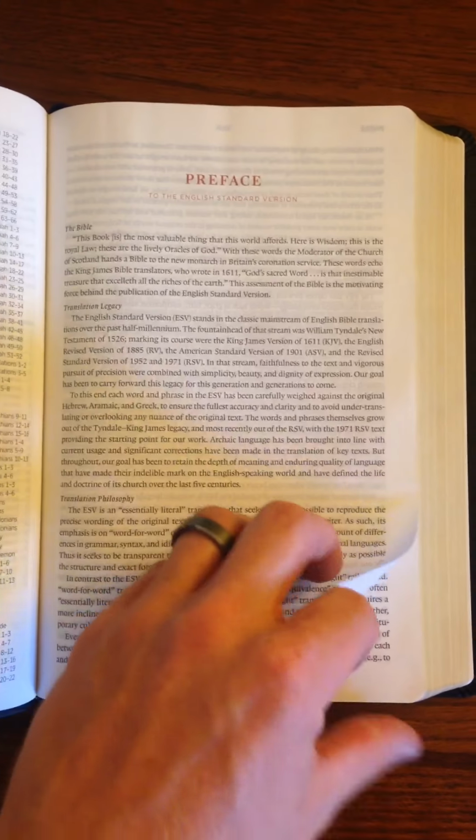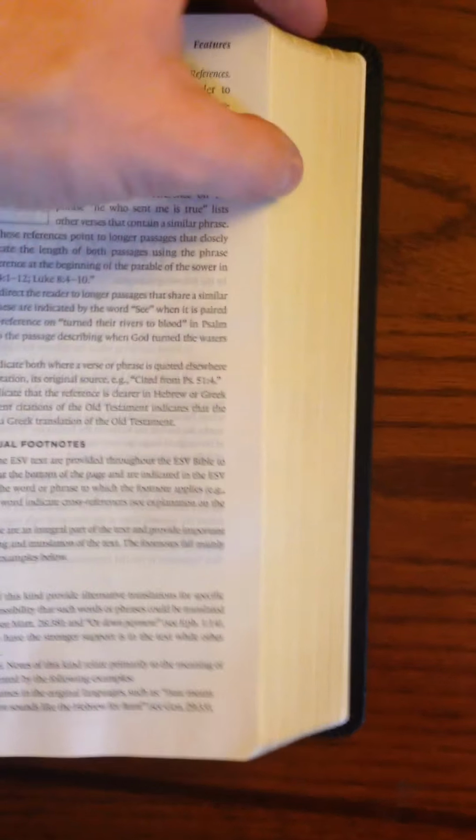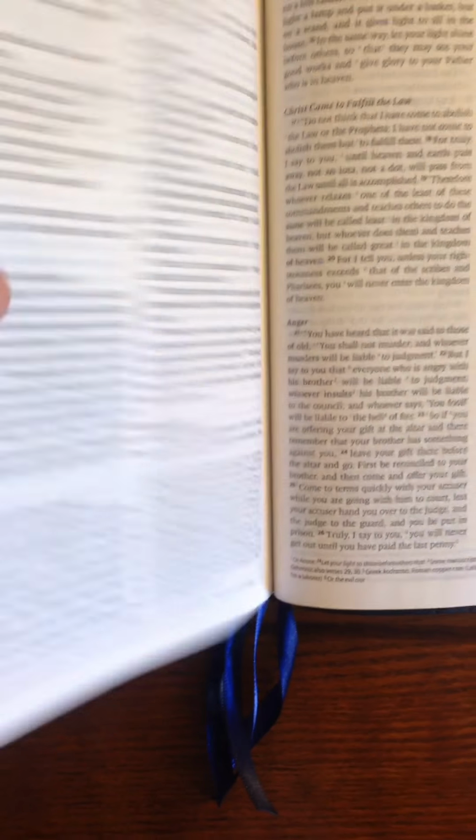And then you have your regular preface for the English Standard Version. And then you have your features like cross references and stuff on how to read that. Alrighty.